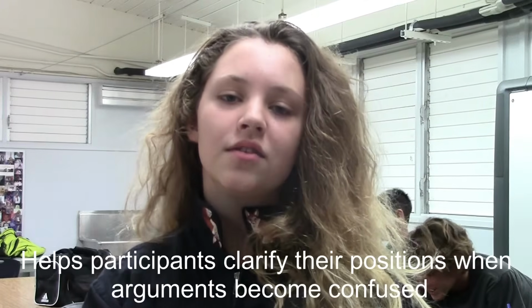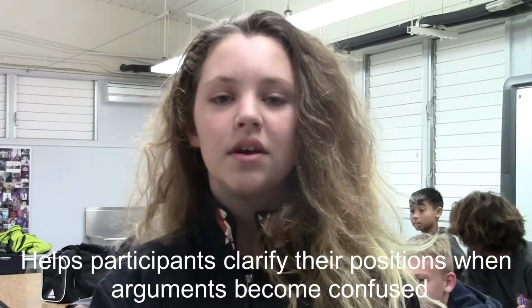It reflects a genuine curiosity on the part of the leader. The leader acts as a moderator during the discussion. The leader also helps their participants clarify their position when the argument becomes confused. Another thing leaders do is help quiet students also participate.